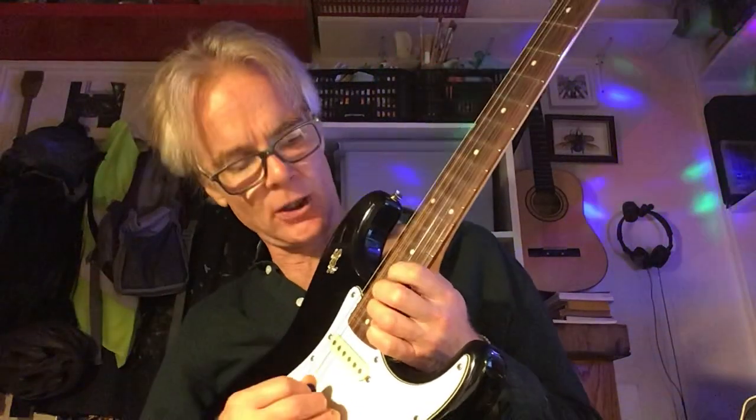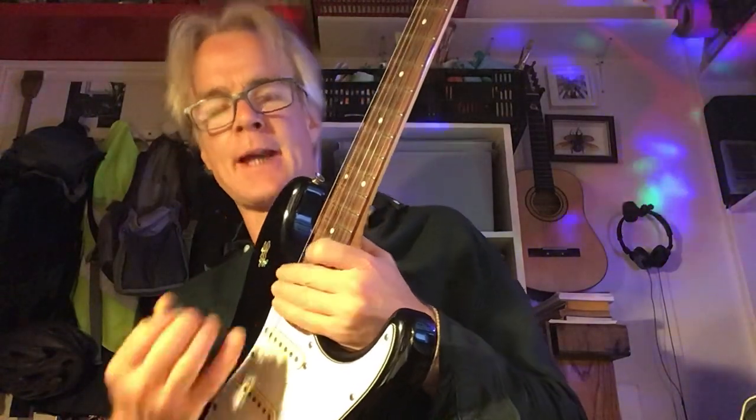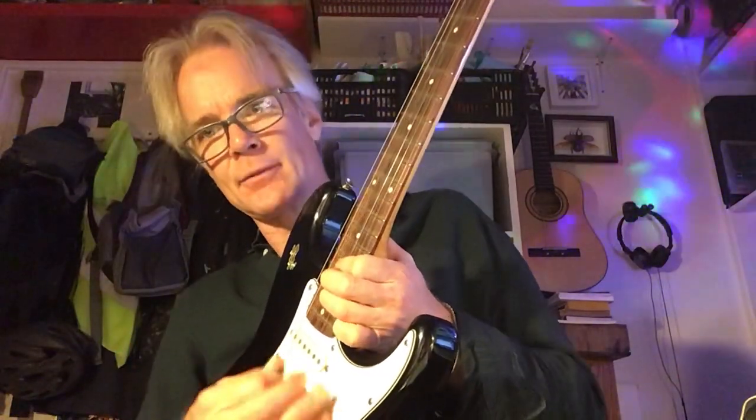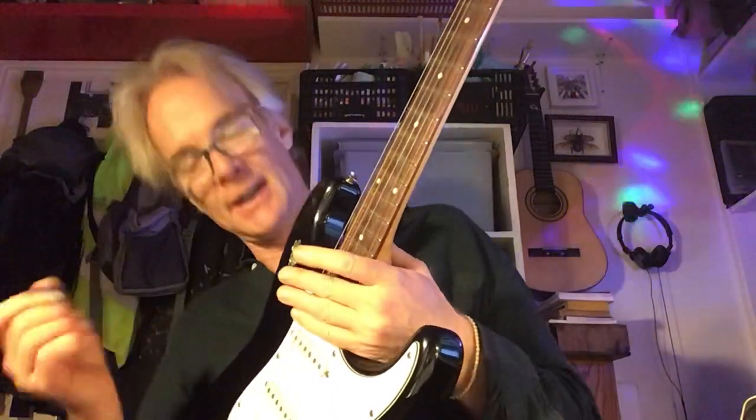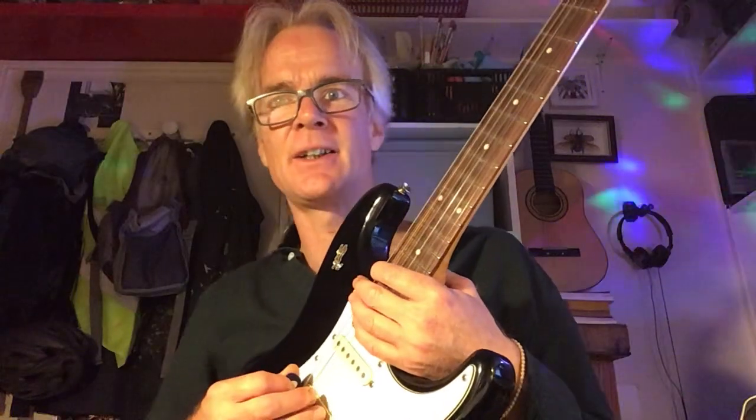And don't forget to use the alternate picking. That means you're going up and down instead of all in one direction. In this case, I mean, you don't always have to do that, but just for practice here, it's a good idea.